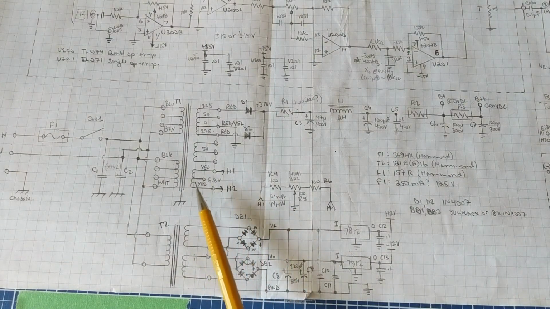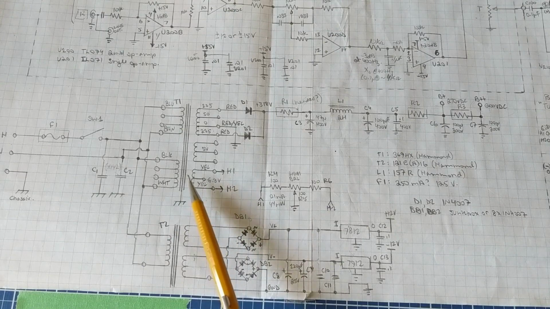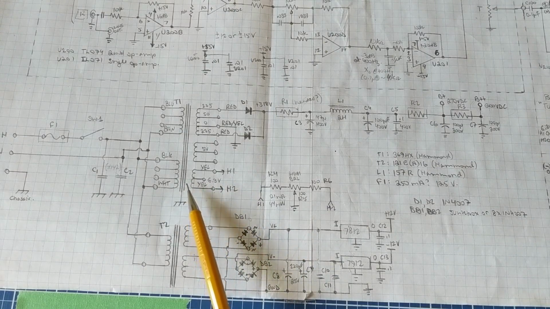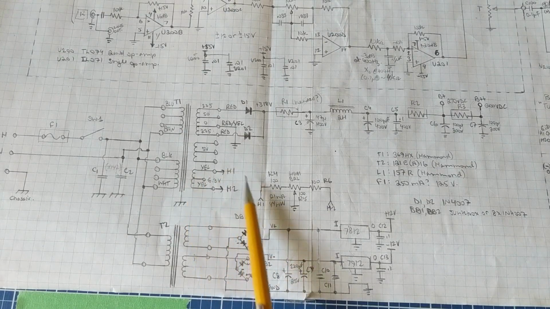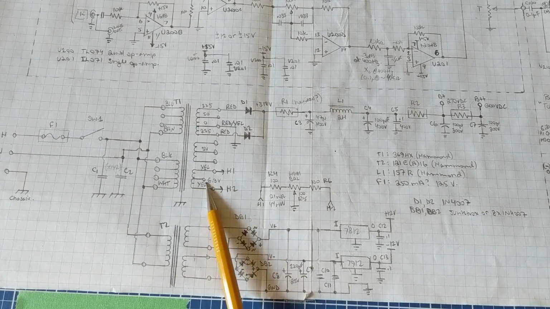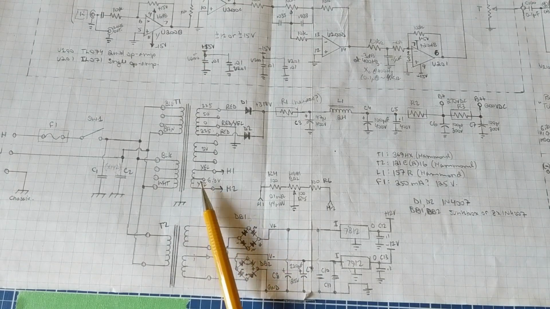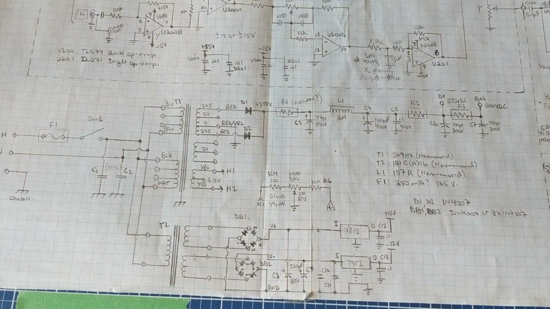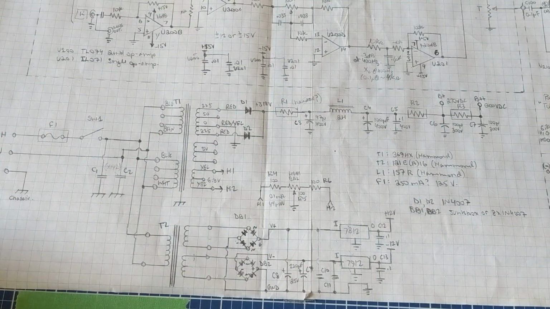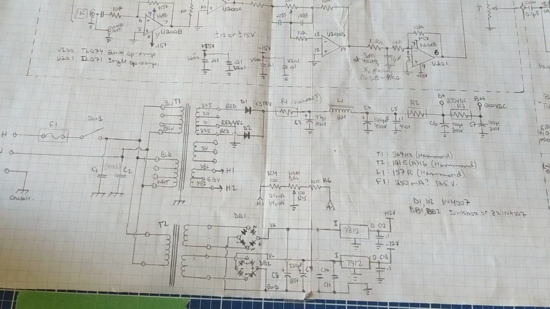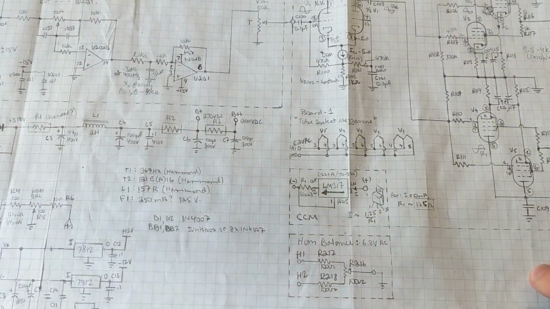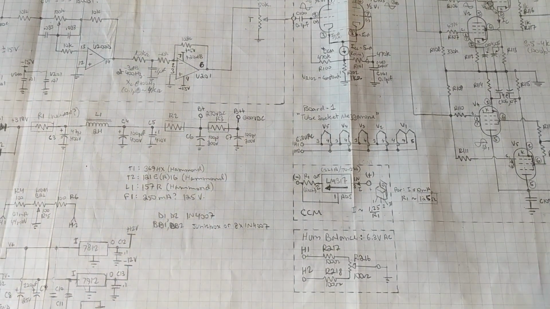The other part of the high voltage is supplying the filament voltage, and that's just 6.3 volts. There is a center tap on the transformer. I'm not going to use it. I'm going to create my own virtual ground, and that way I can more accurately tune out the noise, or what's called the hum balance.